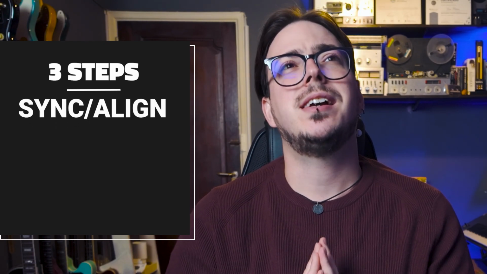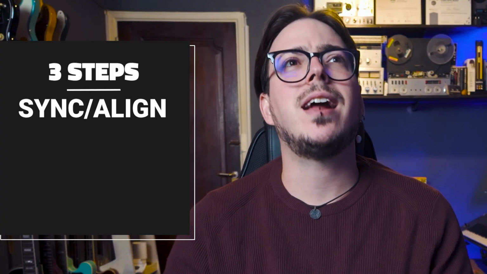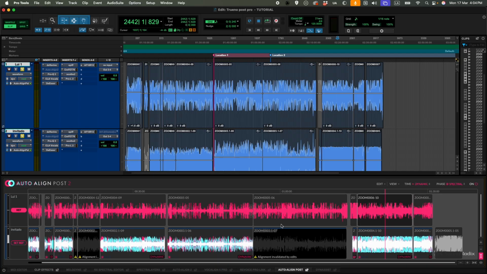The first stage is to synchronize our two lavalier mics. And for that, I used the lovely and amazing Autoalign post. This is something that I added to my setup a couple of months ago, and it was huge. I really can't believe that I've been working without this for so long. What it basically does is time align and phase align your two microphones.